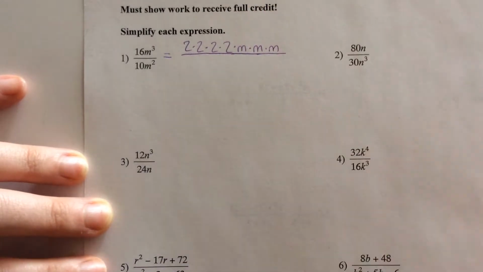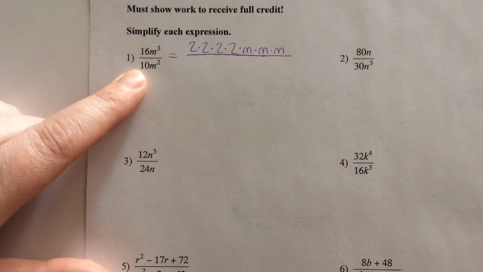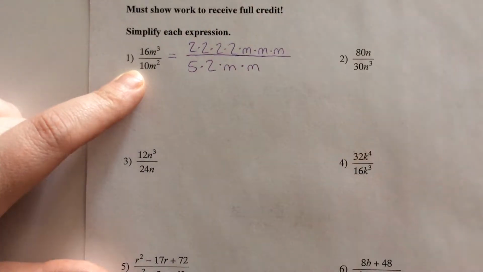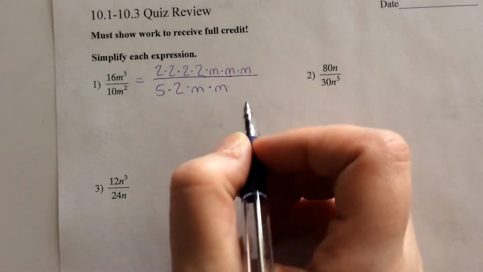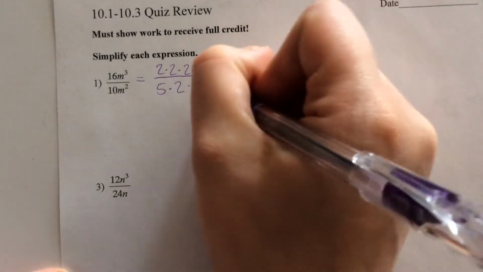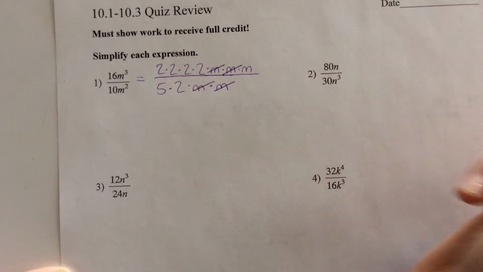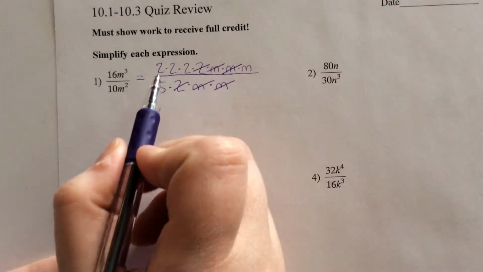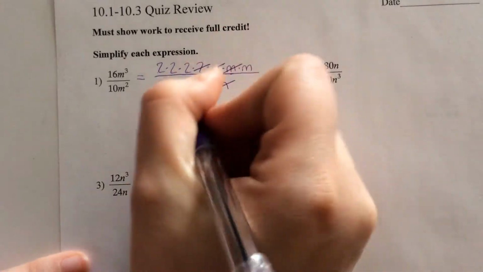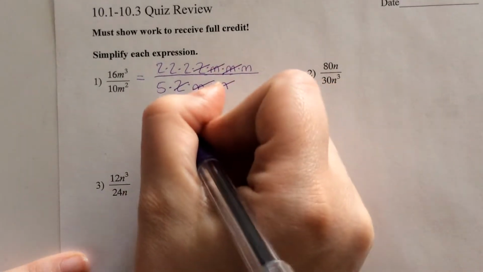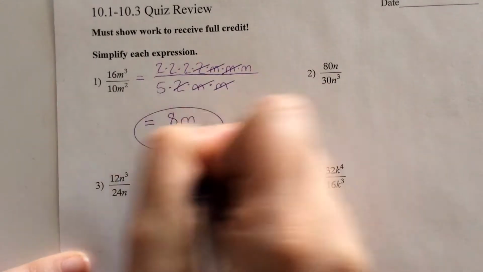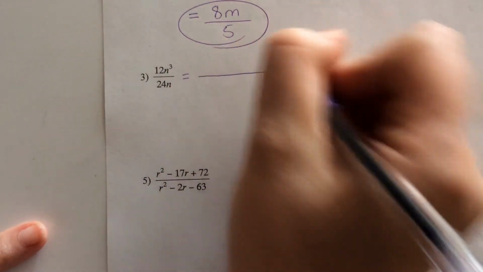I'm going to run out of space. Okay, in my denominator, I just have 10, so that's going to be 5 times 2 and 2 m's. m squared is m times m. Okay, all factored out, prime factors, and we're going to cancel out factors that are identical. So here's an m, here's an m, and a 2. Whatever's left, you're going to multiply together, and that is our final answer. So in the top, 2 times 2 times 2 is 8, and the variable that's left over is m, divided by, the only thing left in the denominator is 5. Done.